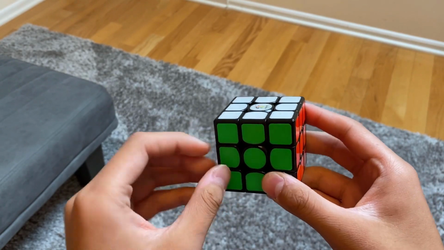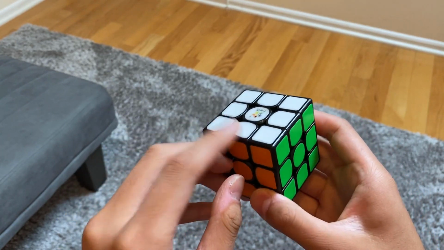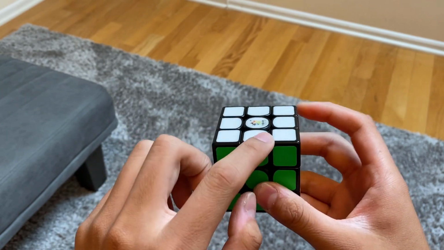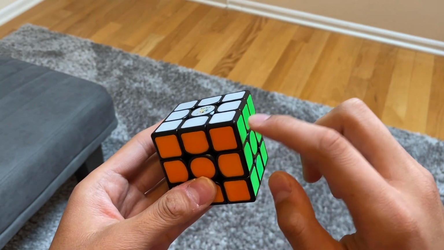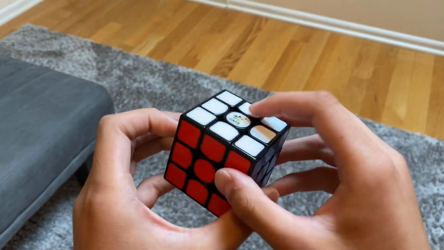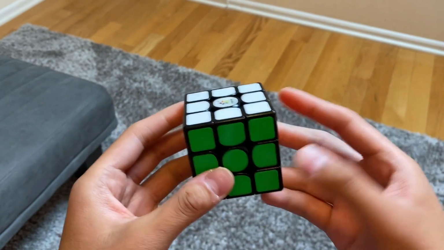Second off, there are edge pieces, which are the pieces with 2 colors, like here. And these pieces can be moved around, and same thing with the corner pieces, which are the pieces with 3 colors. Those pieces can all be moved around, so just make sure you know those pieces well.